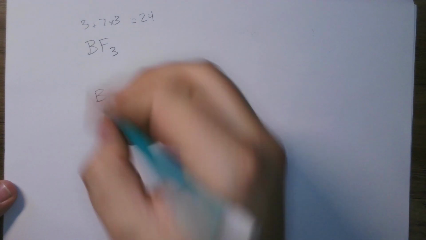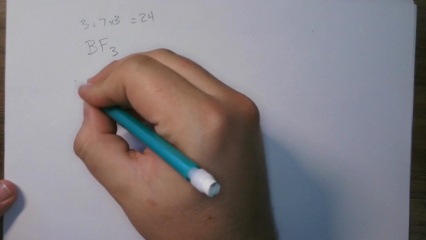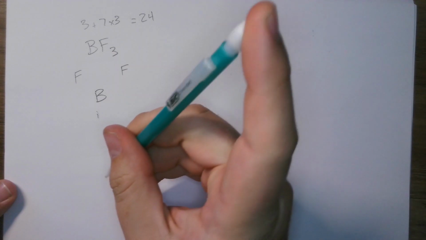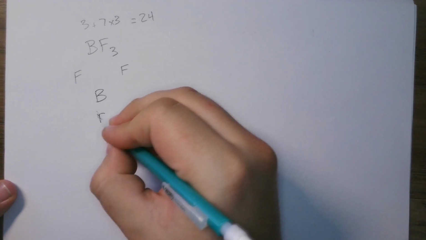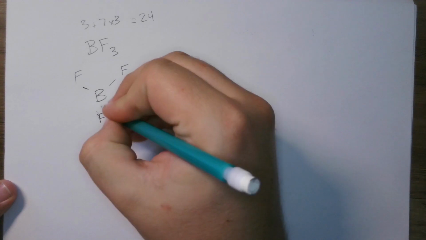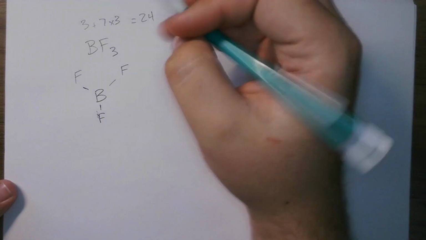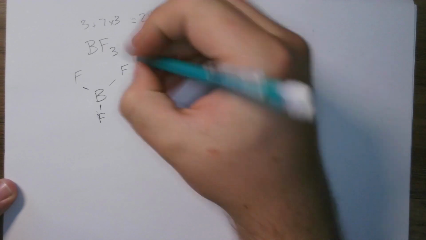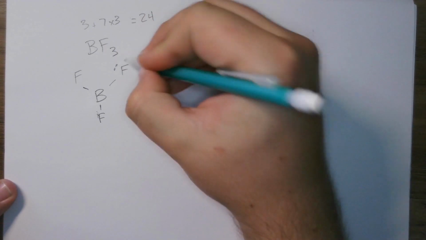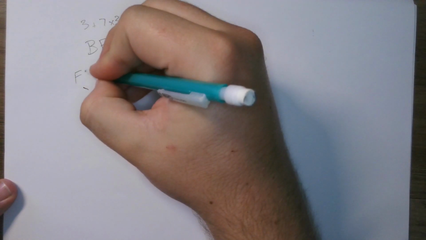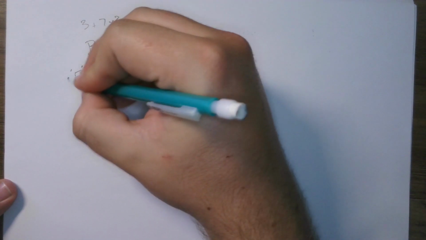Boron in the middle. My 3 Fs, I'm just going to put around somewhere. Okay, and draw a line to each one. I'm going to add electrons till everything is happy. Fluorine wants 8 electrons. It has 2. I've got to add 6 more, and I'm going to have to do that 3 times for all the fluorines.